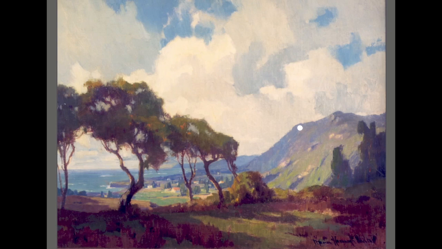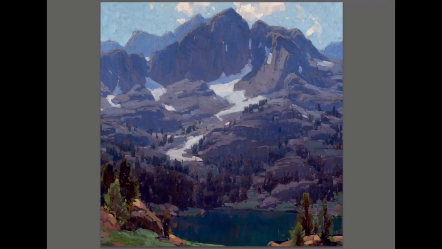You can see there's a dark edge to the mountain here, and then as it moves this way, it gradually goes from blue to violet to yellow-green and gets lighter. And that's about the only subtle change. Everything else is just simple pattern. But very nice painting and not overly detailed at all. Usually the simpler designs are a lot more successful painting-wise. Now this is a painting by Edgar Payne.